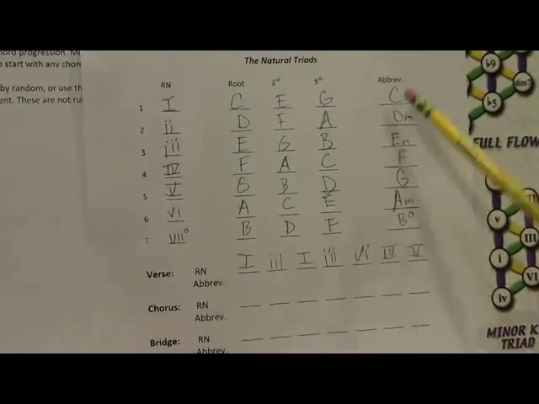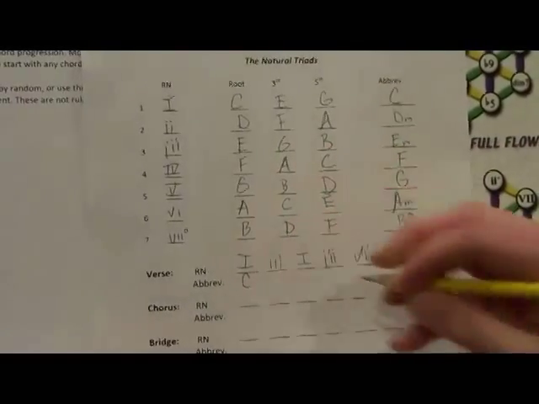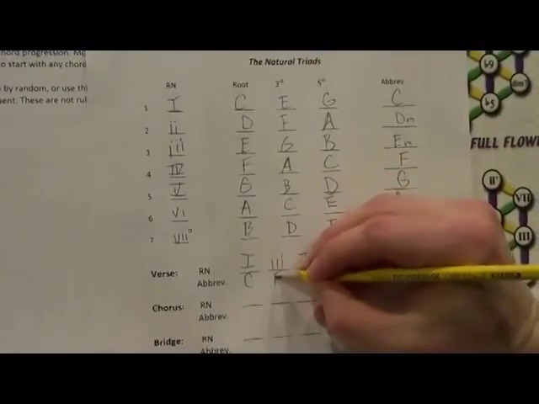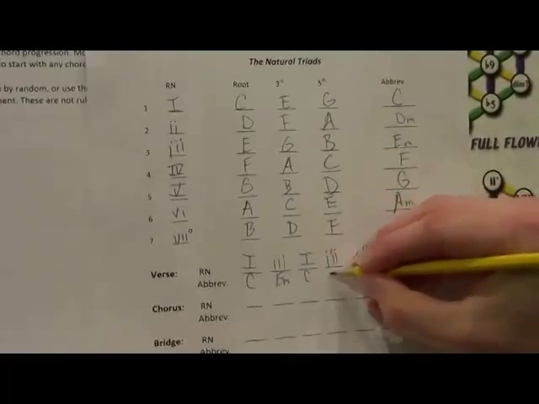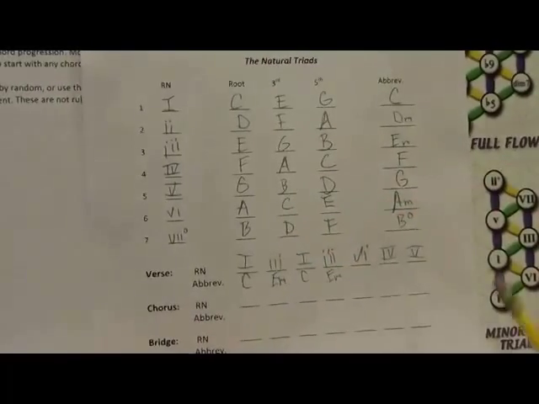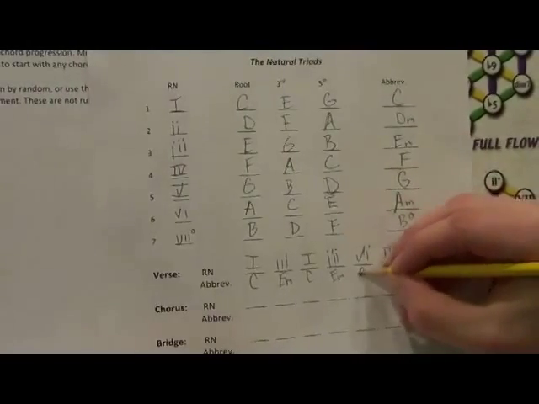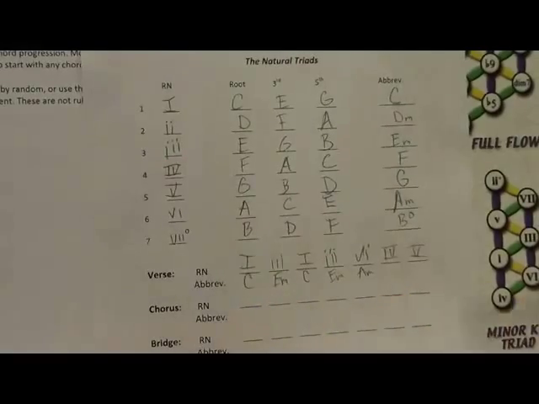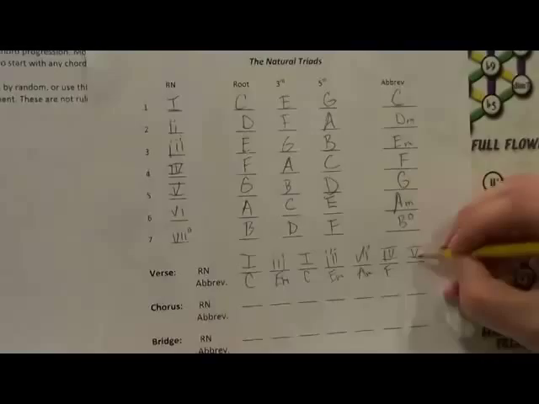So, we're going to write in now the abbreviations for each chord. So, the 1 chord, our first chord is C. Our 3 chord is E minor. And then 1 is C. Then E minor again. And then we have 6, which is A minor, and then our 4, which is F major, and then our 5, which is G major.